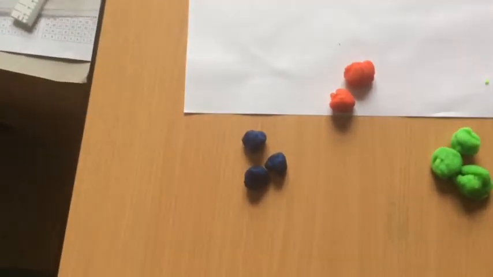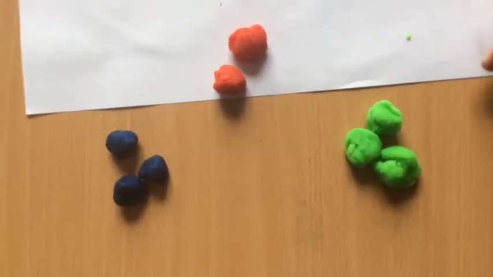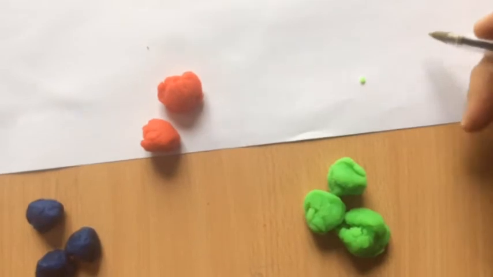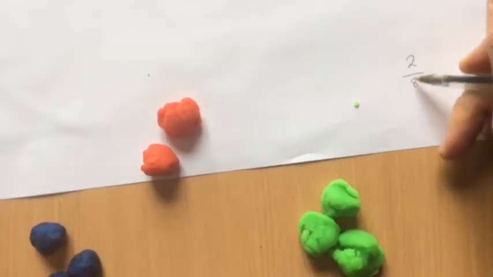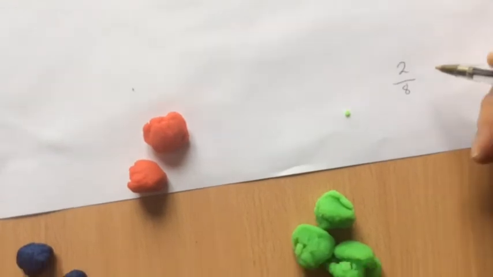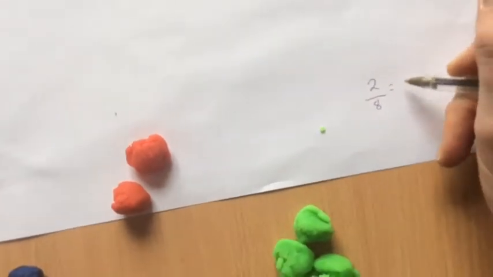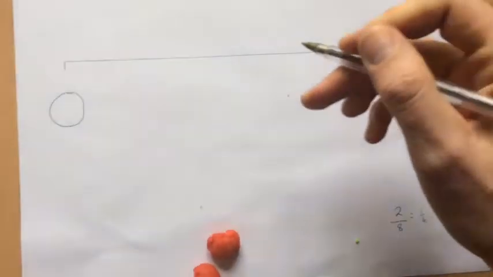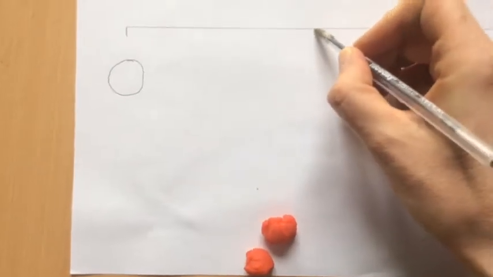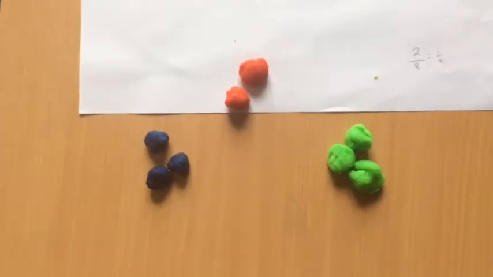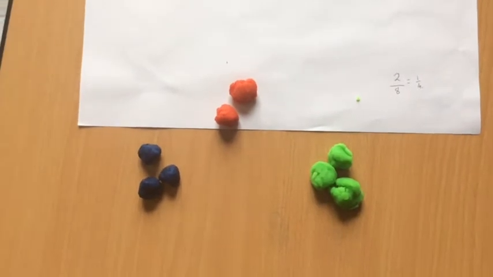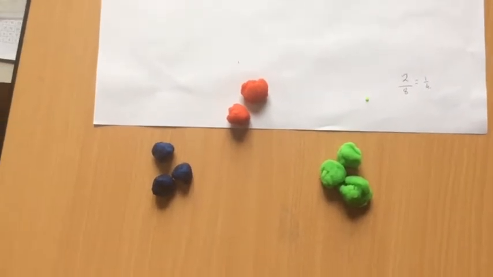So the probability of a red is 2/8. And if I'm clever, I can simplify that to a quarter. On my number line, if that's a half, a quarter is about there. So a quarter is the probability of picking the reds, 2/8.